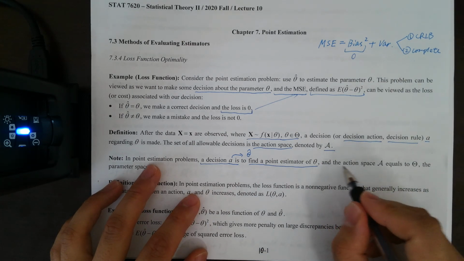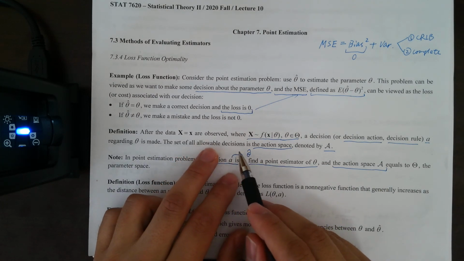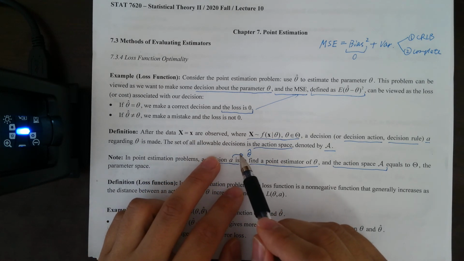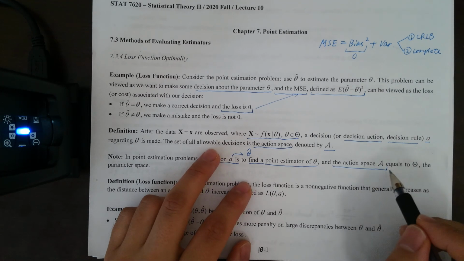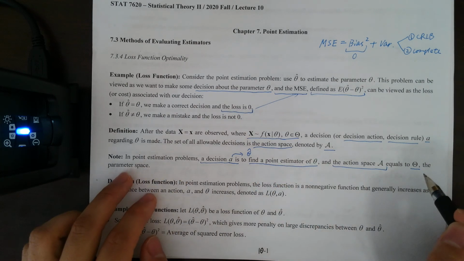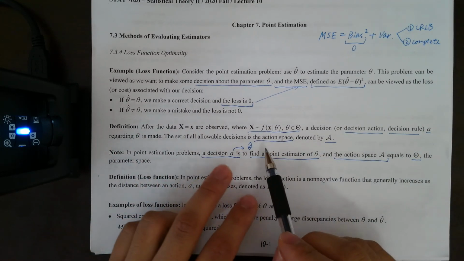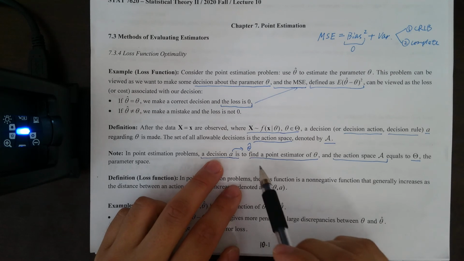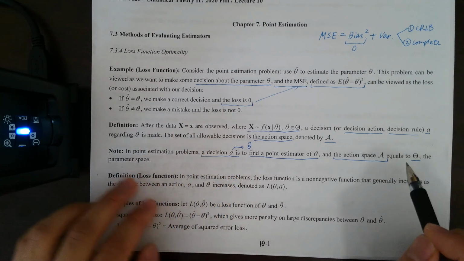And the action space is all the allowable decisions. In this point estimation problem, that is all the possible values we can guess to find the point estimator. So here it is just equal to the parameter space, big Theta. This is the definition of a decision and the action space. In a point estimation problem, the decision is just the point estimator of theta, and the action space is just the parameter space.